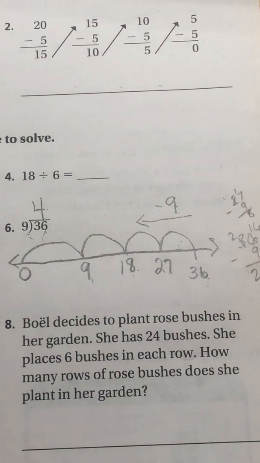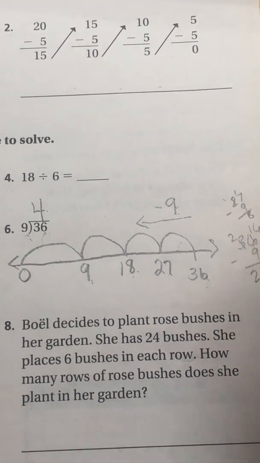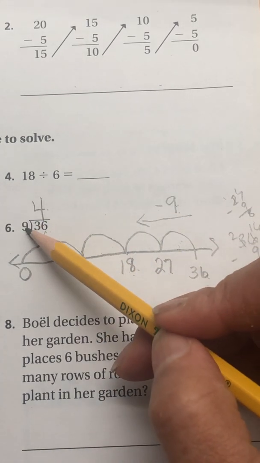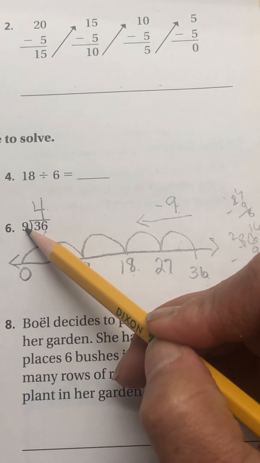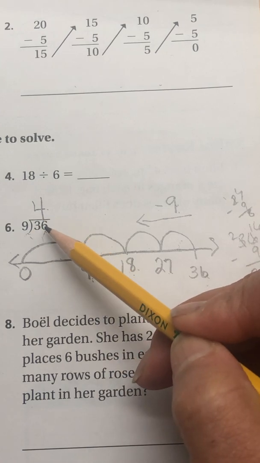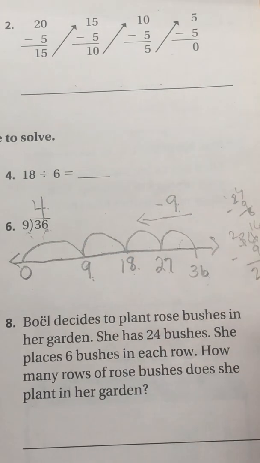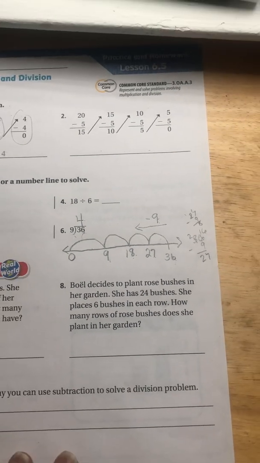So don't forget, when you are using a number line or if you're doing repeated subtraction, the divisor is the number you always subtract. And the dividend is the largest number, and that's also the number you use to start your subtraction. All right, moving on.